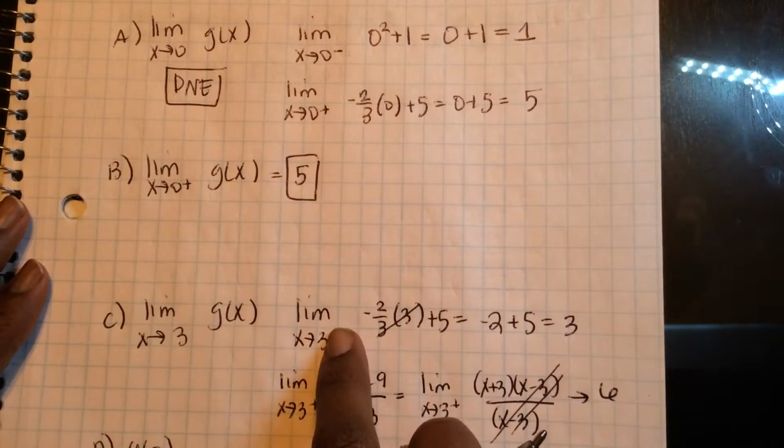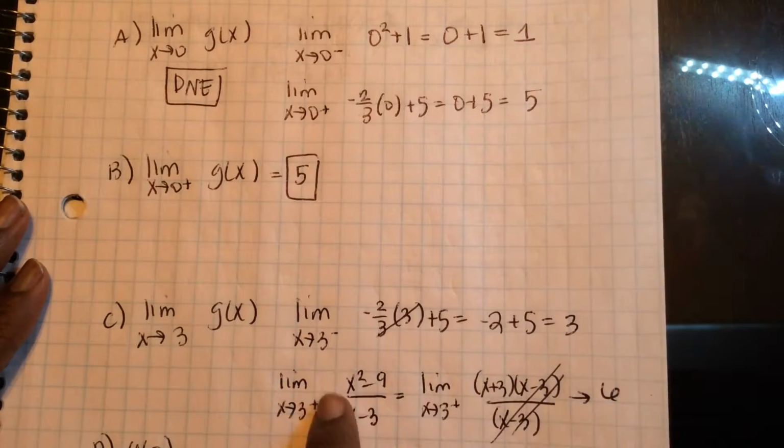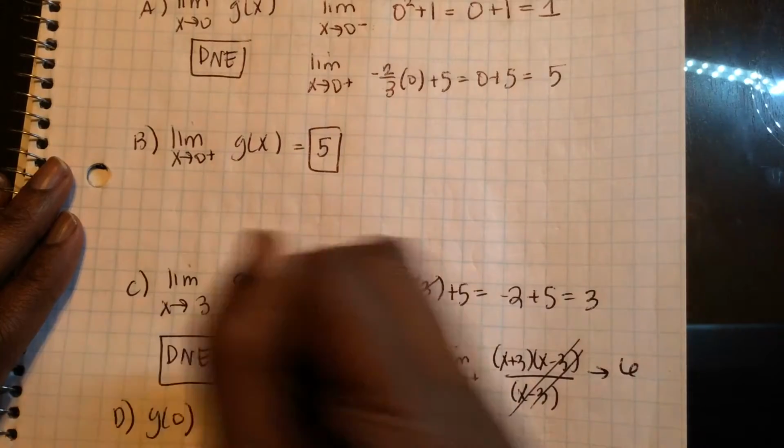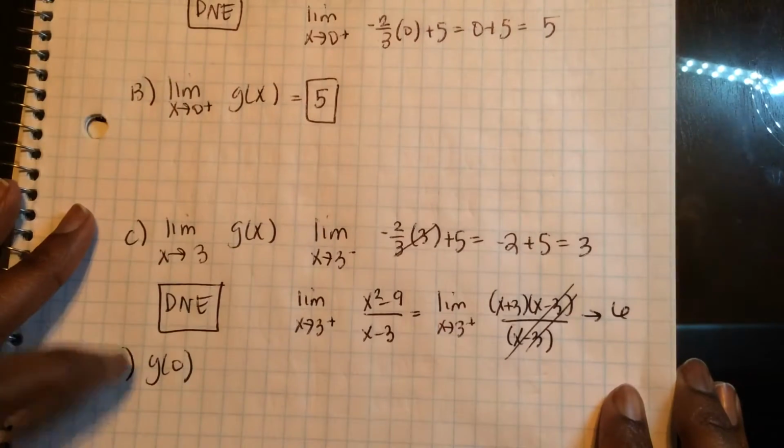So since from the left-hand side we approach 3, and from the right-hand side we approach 6, the overall limit does not exist. So now for part D, they want us to find g of 0.